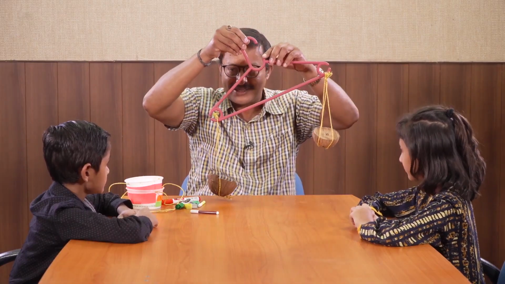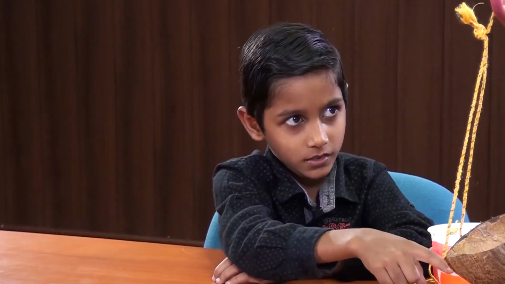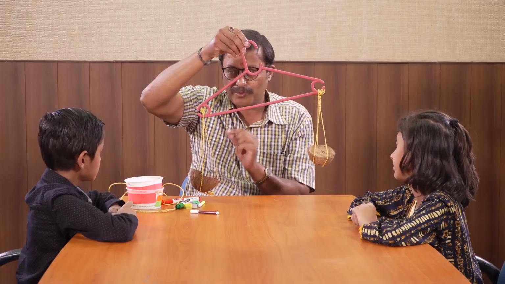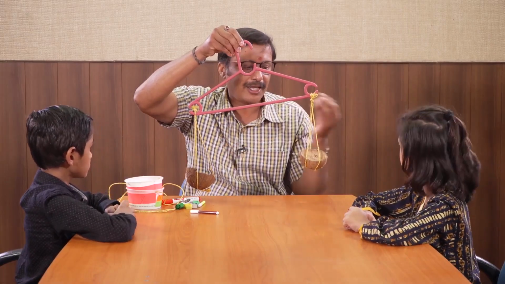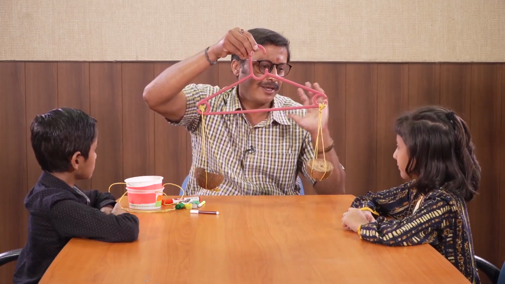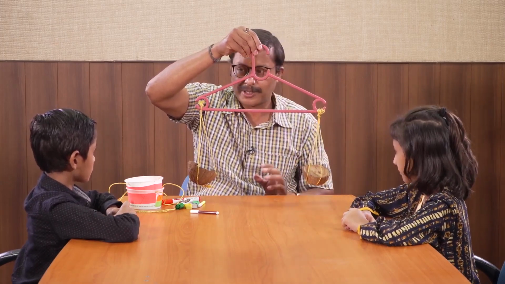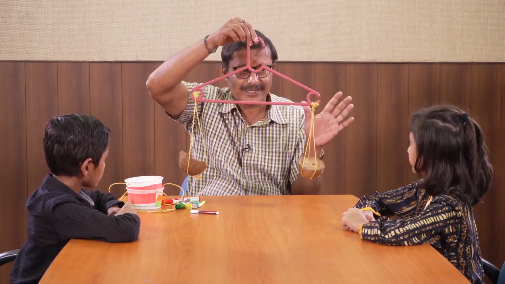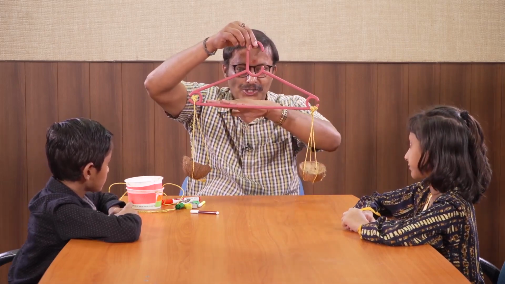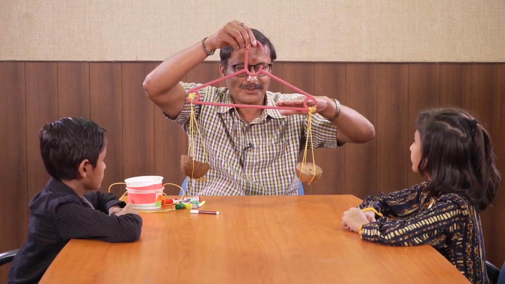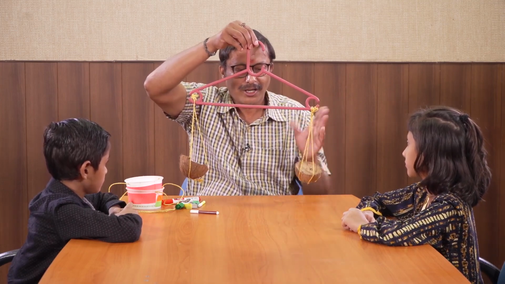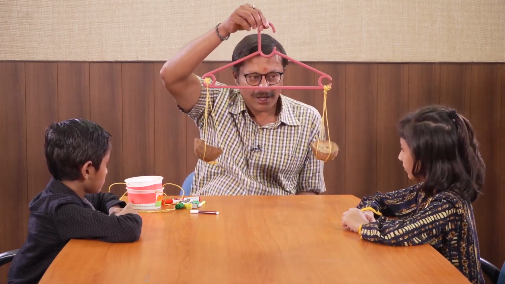If it goes like this, then which is heavier? This part is heavier and this part is lighter. So whatever weight you want to measure, keep it in one part, and the vegetables or apples you can weigh, you can put in the other part. When both the things get equal, or you get a horizontal line, or the two pans are at the same height, then that means you have weighed the object you want to measure.